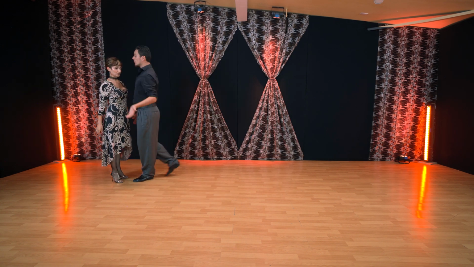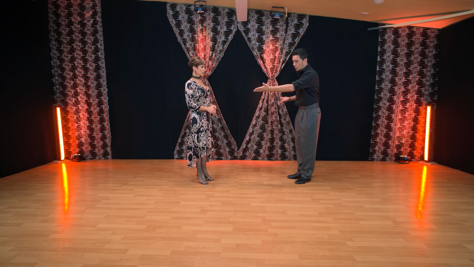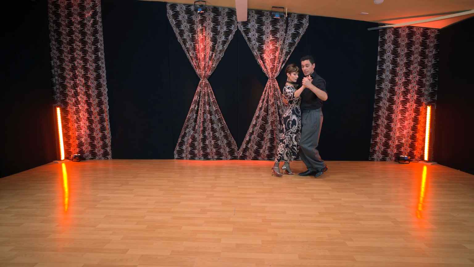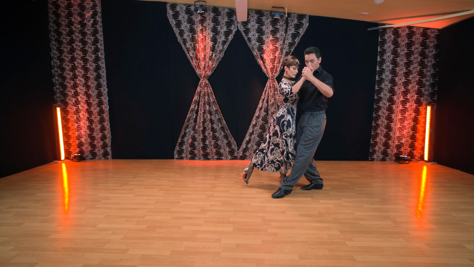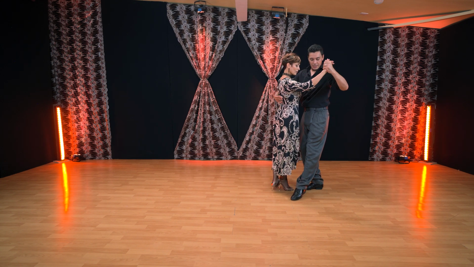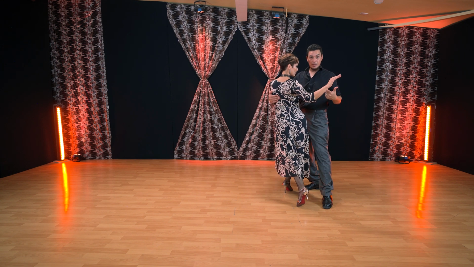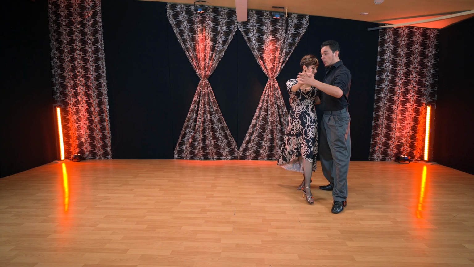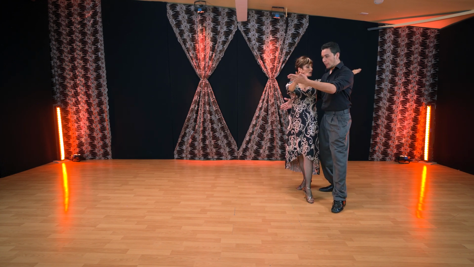finish the figure. Yes. So this is very nice, naturally, since during backward ochos, also forward ochos work the same way. Since we are changing in the basic step, remember that we were walking and that was a cross system. In this case, it's exactly the same. We use the same leg, but in a different direction. That already is a cross system. Yes. 1 and 2. Now, if we don't change anything, we'll continue to be in cross system.